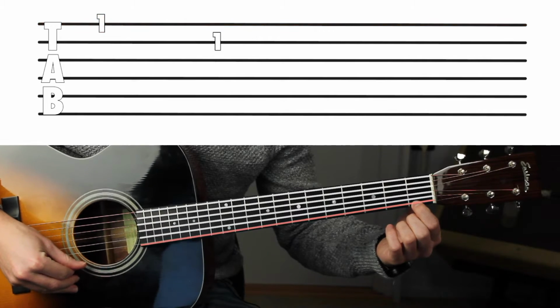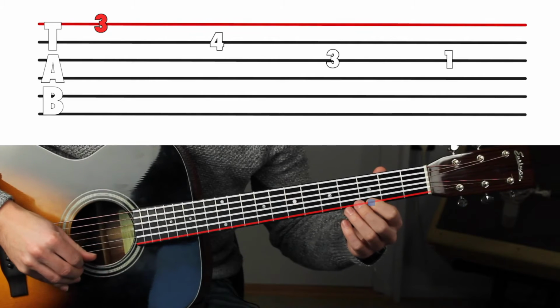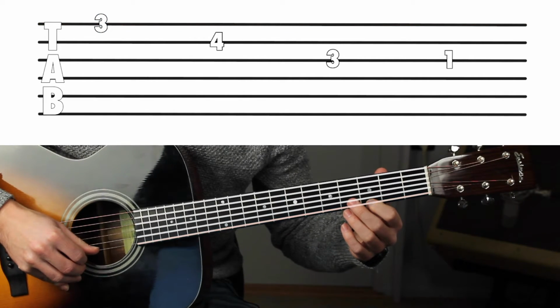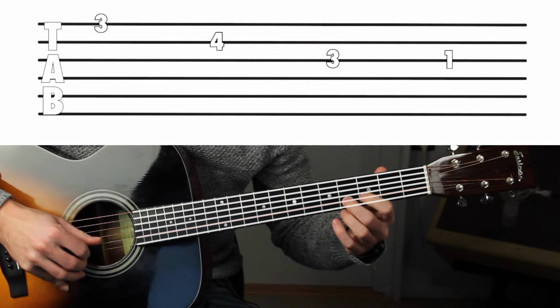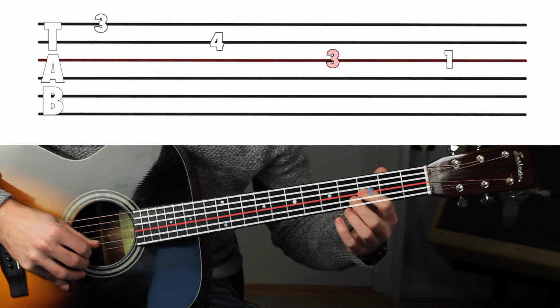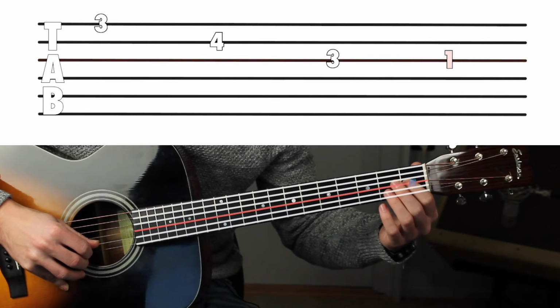When there's a 1 on the top line of the tab, you have to press the string just before the first fret and pick the thin E string. When the 1 is 1 line down, you have to press the B string just before the first fret and pick the B string. So in this tab, 3rd fret on the thinnest E string, the 4th fret on the B string, the 3rd fret on the G string and the 1st fret on the G string.